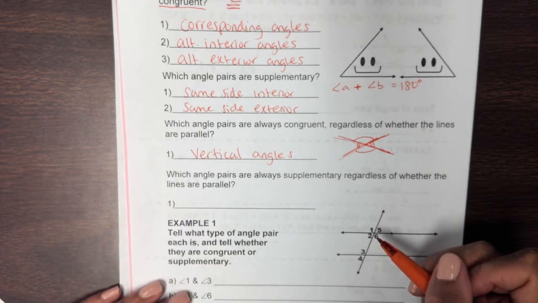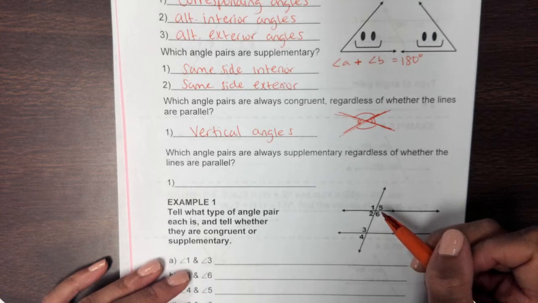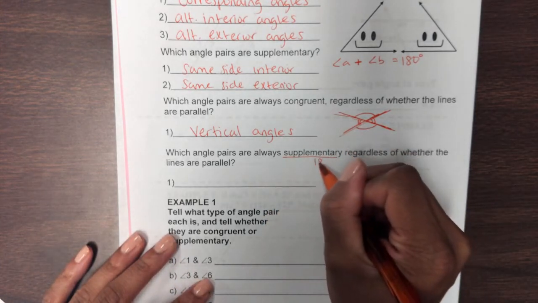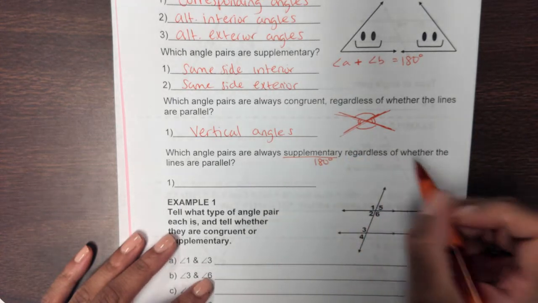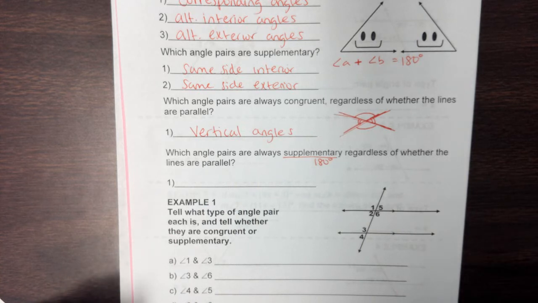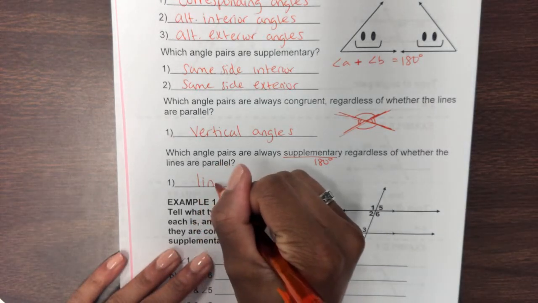Those were vertical angles. Our next question asks, which angle pairs are always supplementary? So which ones add up to 180 degrees, regardless of whether the lines are parallel. So we talked about these angles again in 1.6. Like I said, do not throw them away. And so it says what lines are parallel, and this is a linear pair.